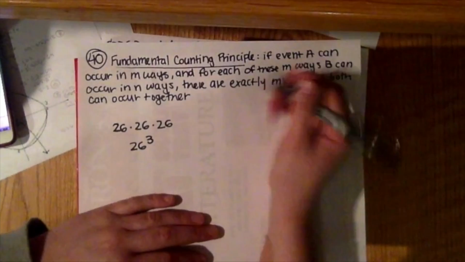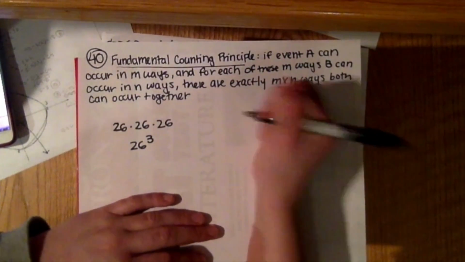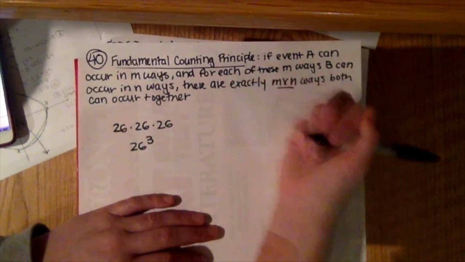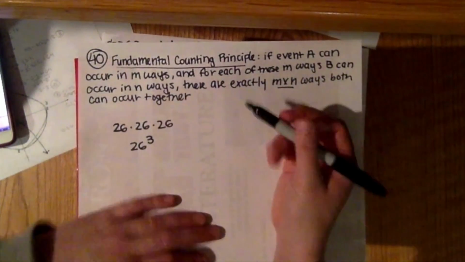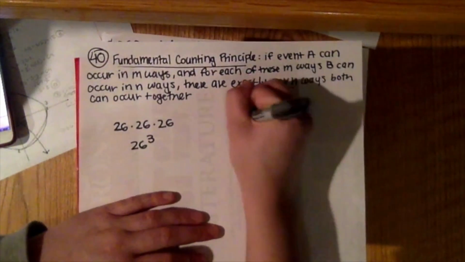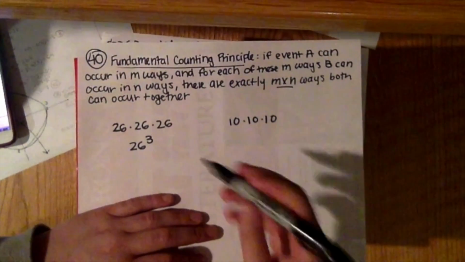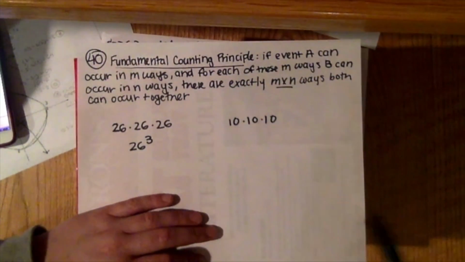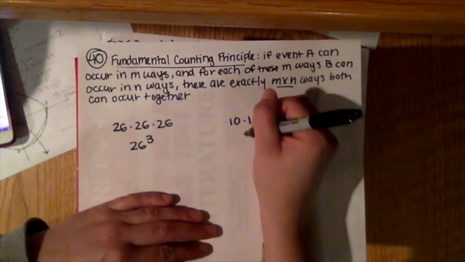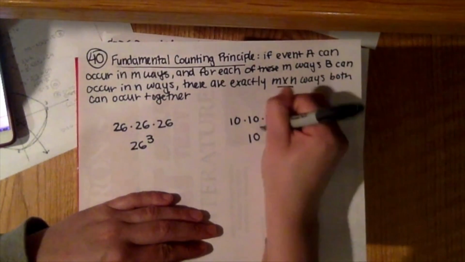And then we have our numbers. We have 10 possible numbers, so it's going to be the same thing. Because we can repeat numbers, we can multiply 10 by 10 by 10, because each time we're picking one number out of the 10 numbers, or 10 to the third.